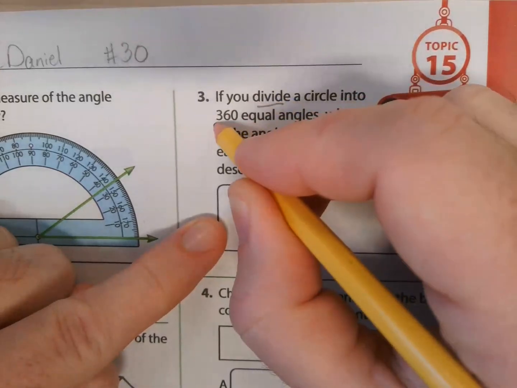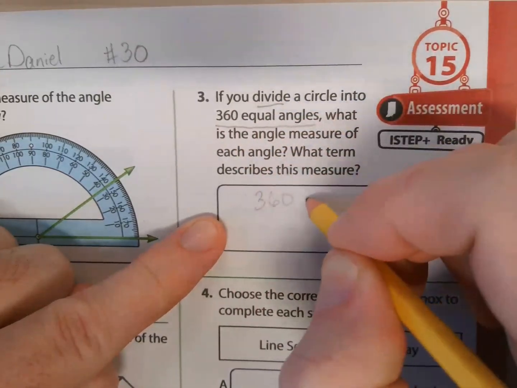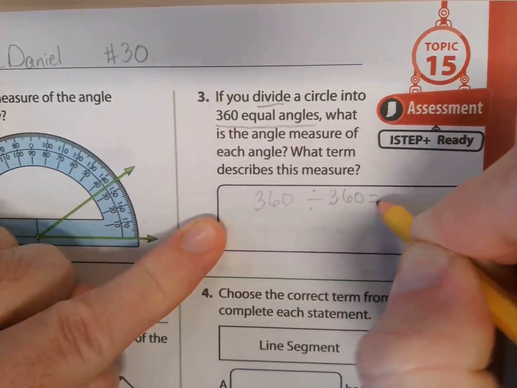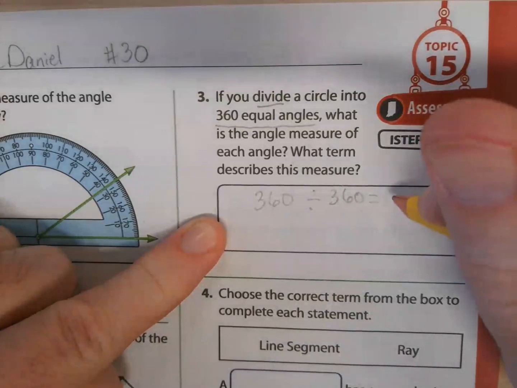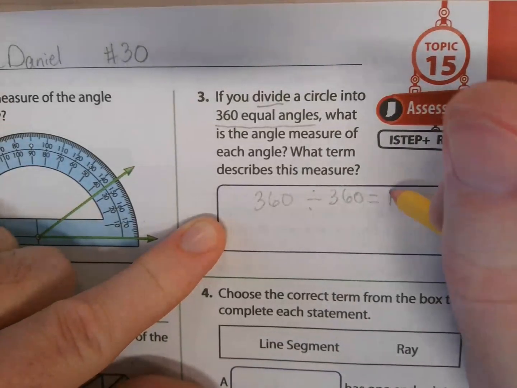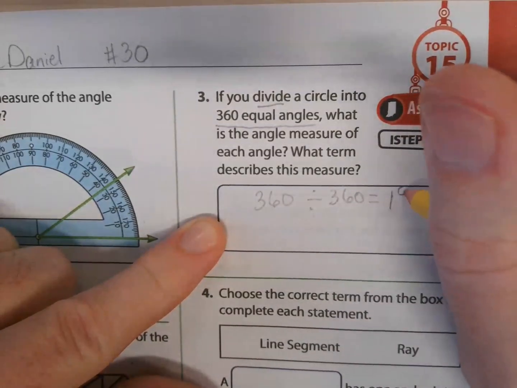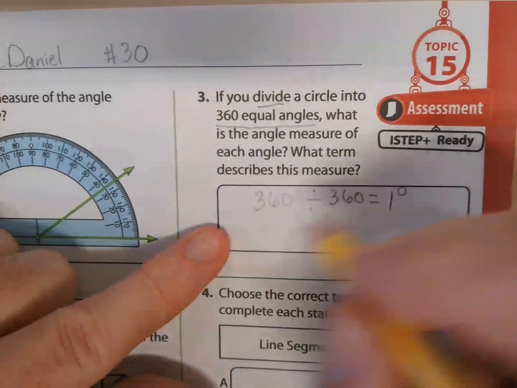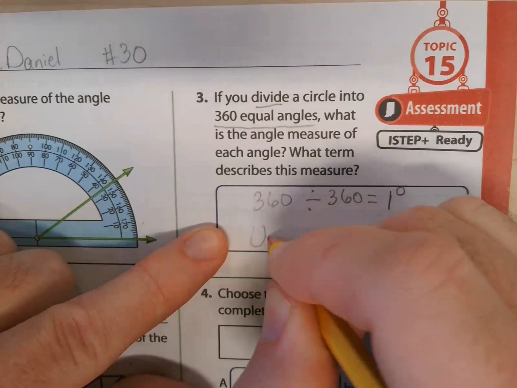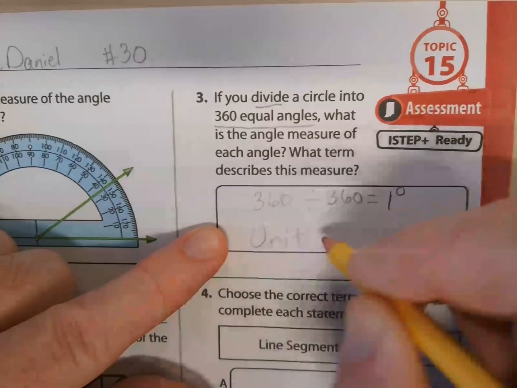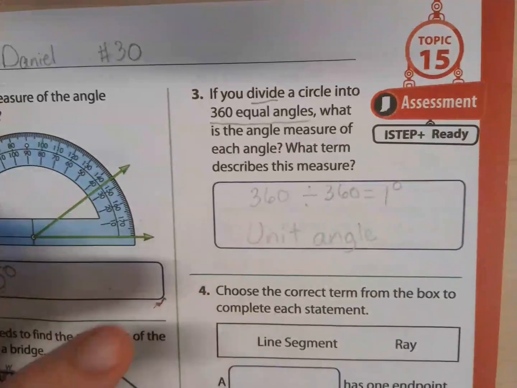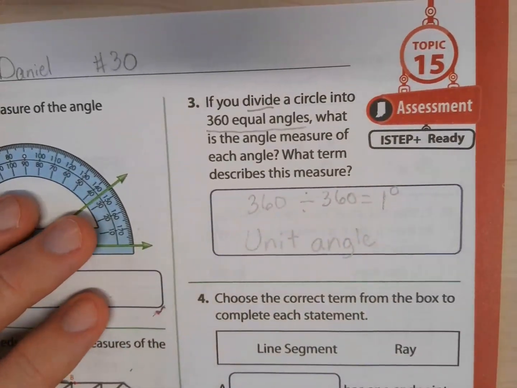If we divide it into 360 parts, each part is 1 degree. And what do we call that when we have a 1 degree angle? Well, the fancy word for that is called a unit angle. Okay.